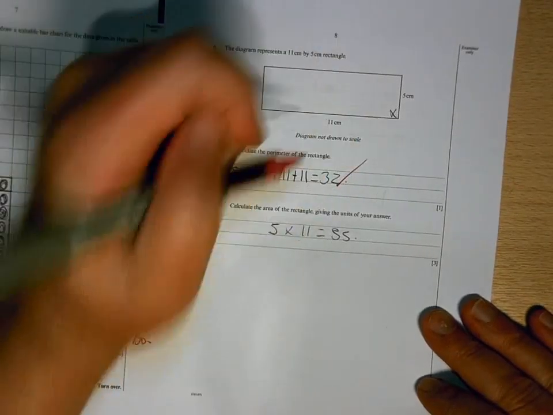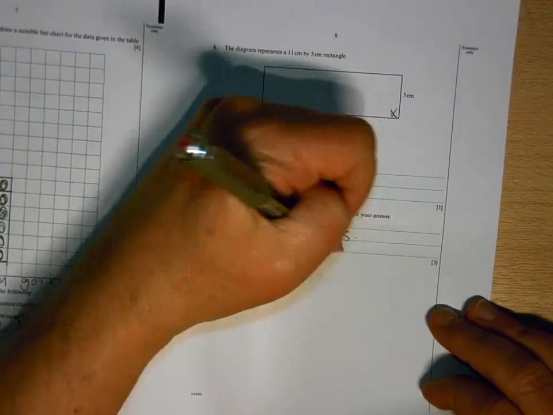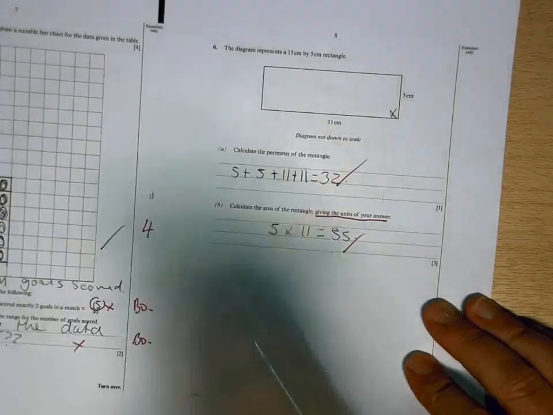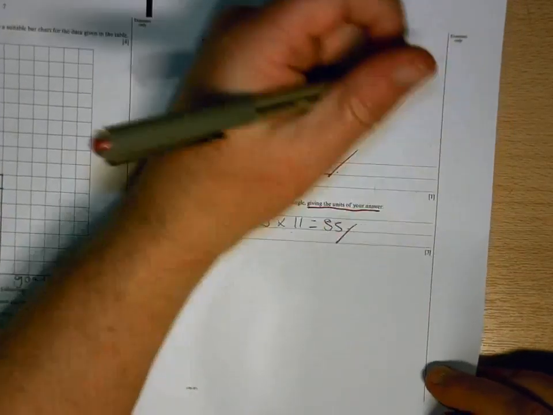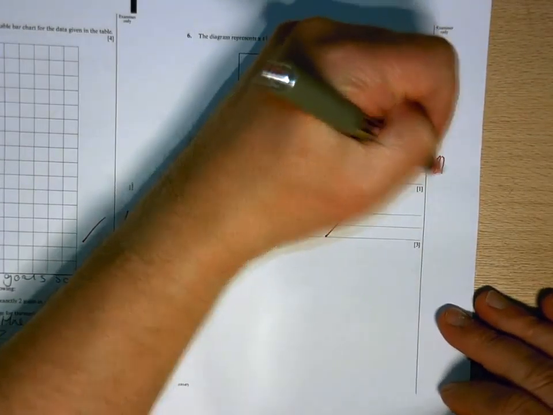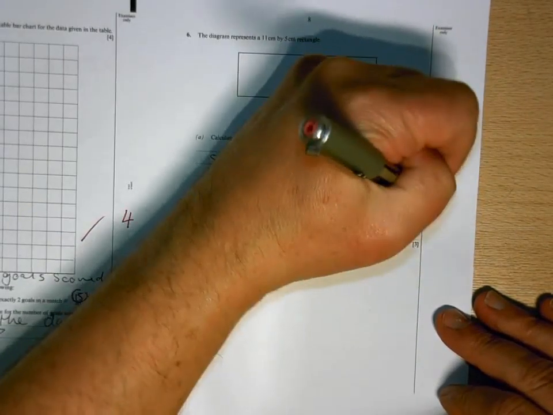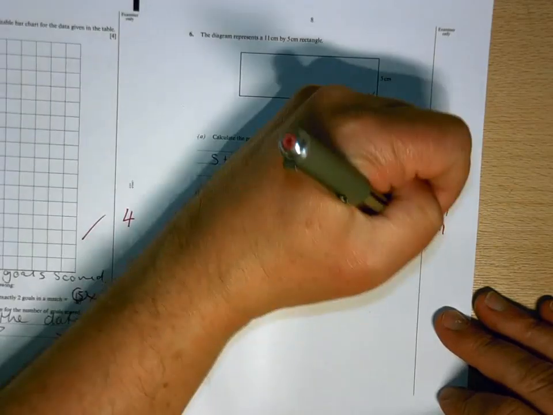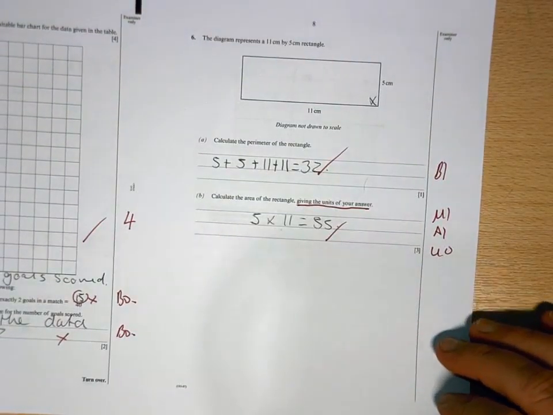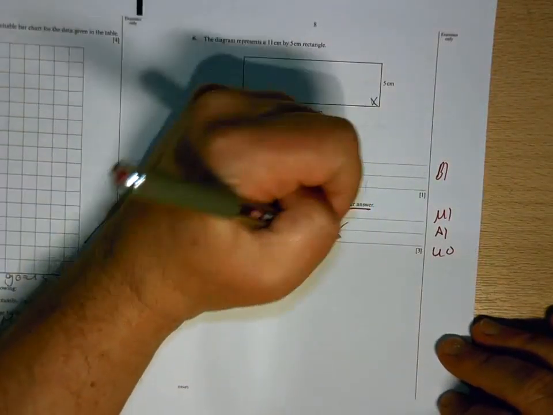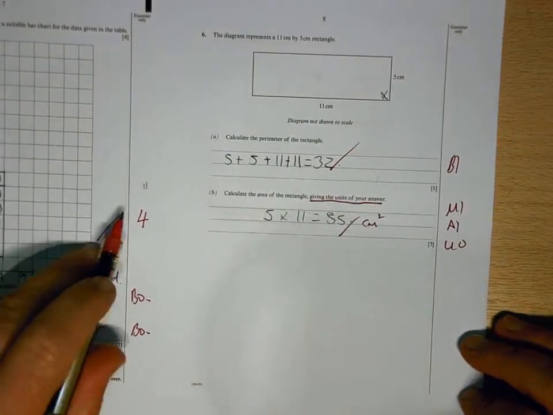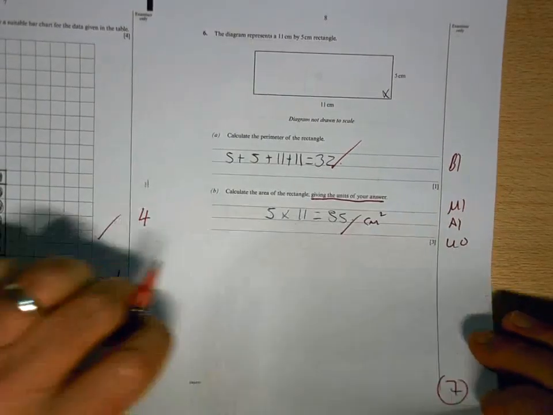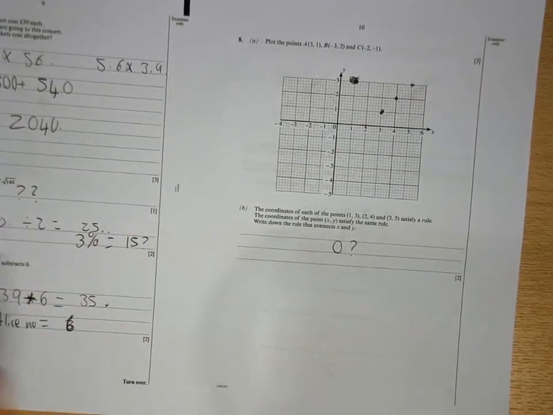32 is correct, and 55 is correct, but here, this is where they're telling you that you need to state your units, and if you don't, you can't get that mark. So you've done the maths, but you haven't answered the question. You're looking for centimeters squared there to get that unit mark. So 4, 7 for the page.